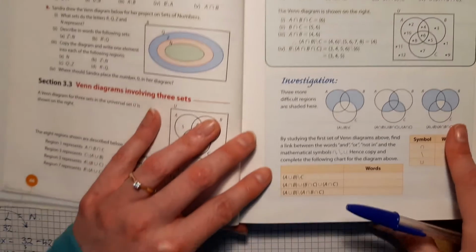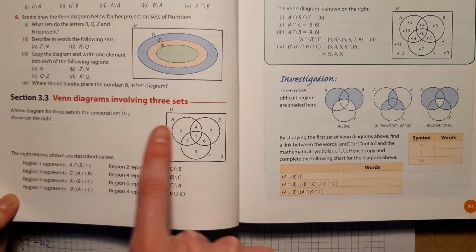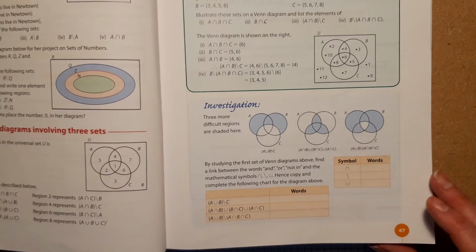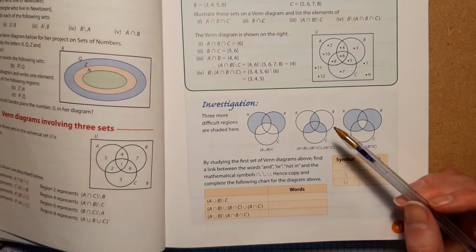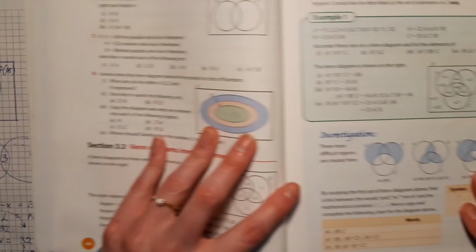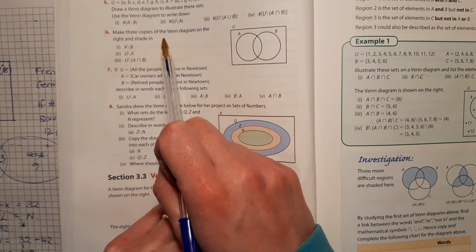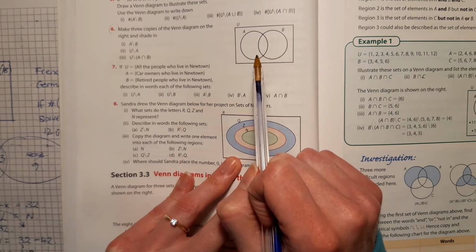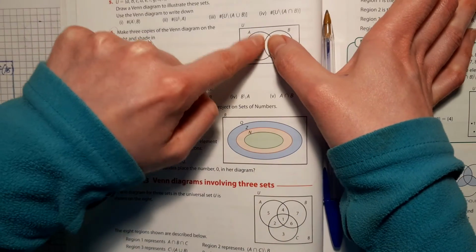We're just going to get used to using this notation from now on when there's more than 2 sets at play. It does take a little bit of getting used to. In some questions, you're asked to shade in the region, and you're asked to do that in question 6. In question 6, you make 3 copies of the Venn diagram. You draw the Venn diagram out 3 times, and you shade in A less B. So you cover B, but you shade in this little bit.